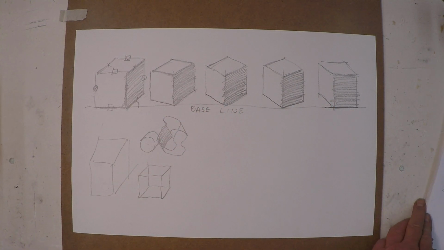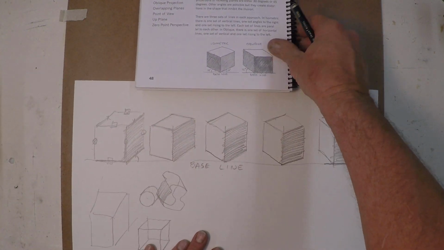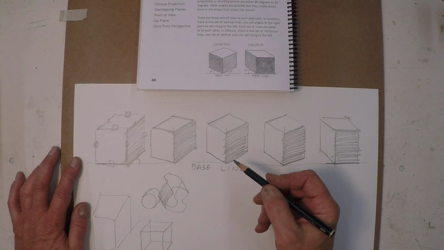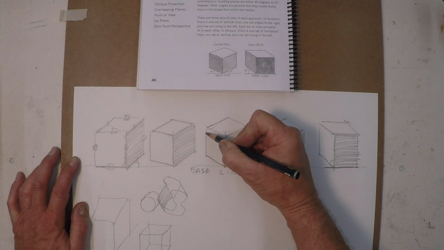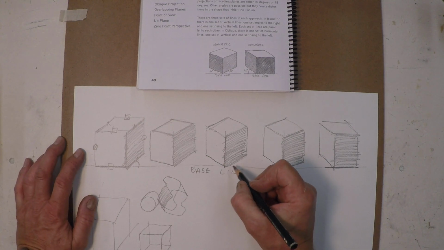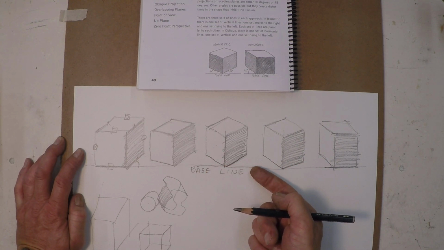Now the 2 that you have in your book, and I'll just set this right here, are the oblique and isometric. Now I put the isometric in the middle. And what that means is these 2 receding planes on each side are equal. And the angles from the baseline are also equal.